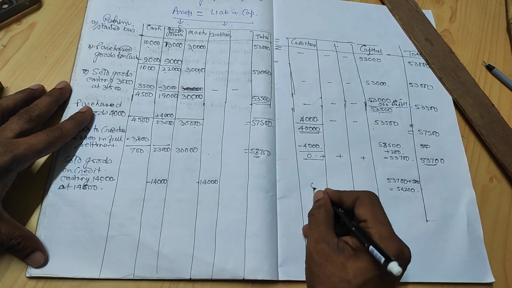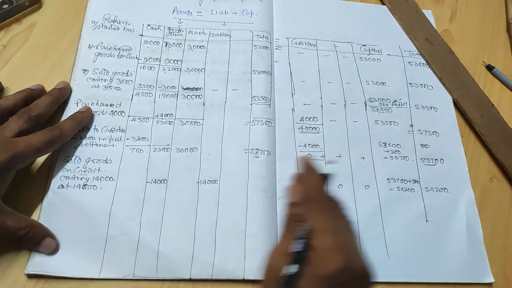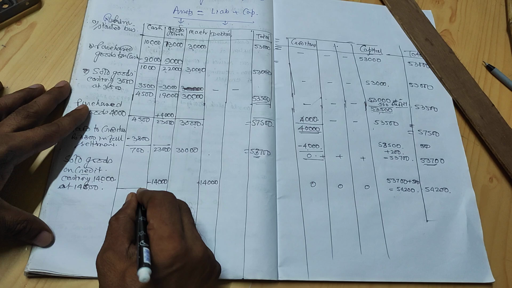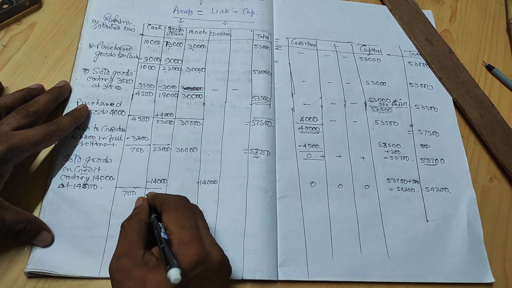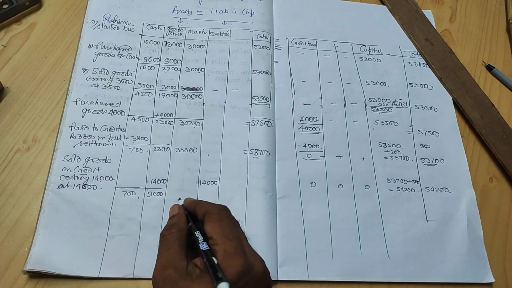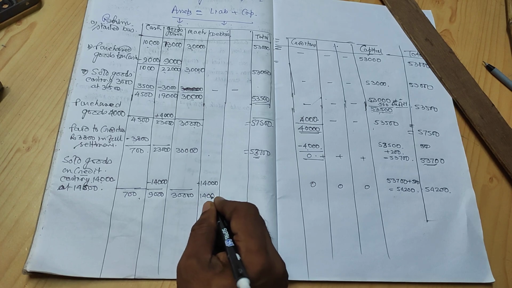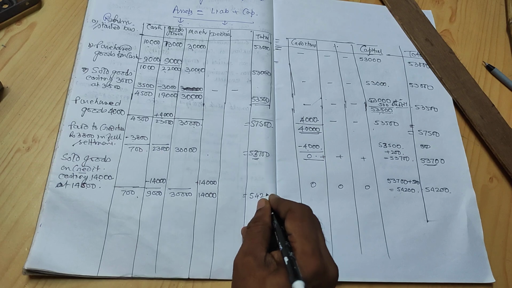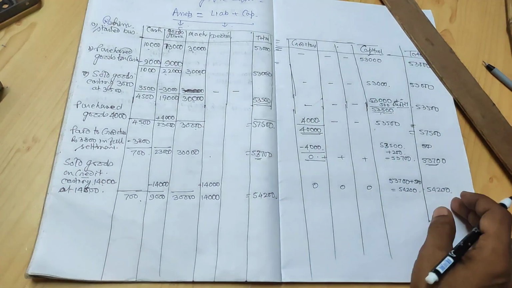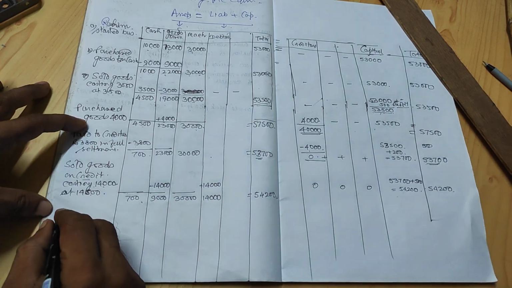There is no creditors. There is nothing. It comes to 54,200. Now let us see whether it is 54,200 or not. You can add it up and you can get 54,200. So this is your accounting equation, creation of accounting equation. Fine.